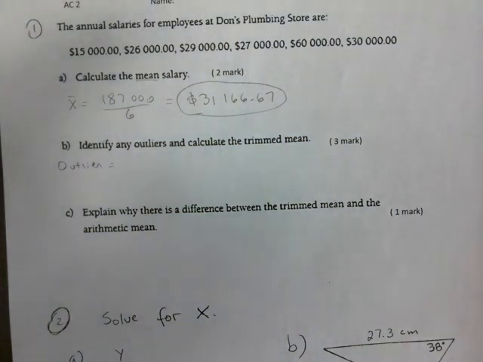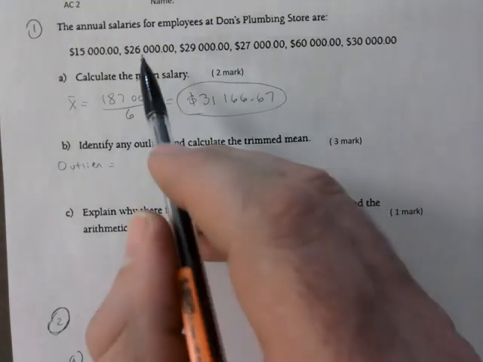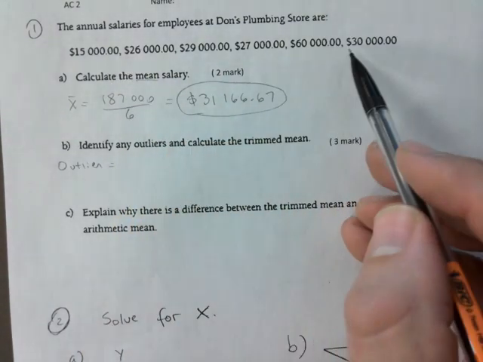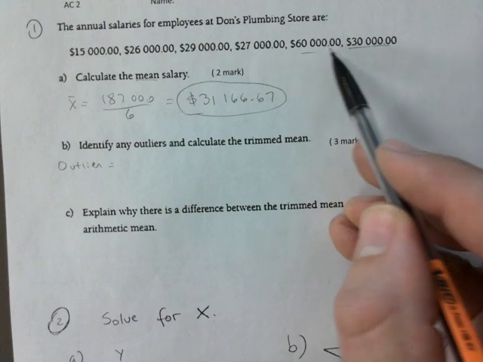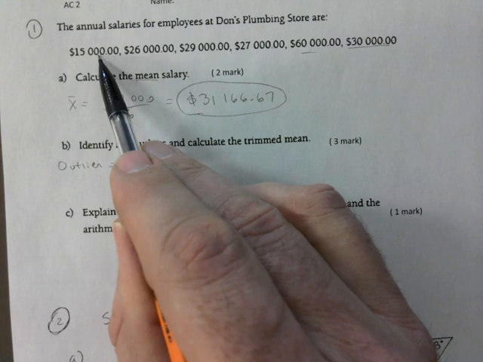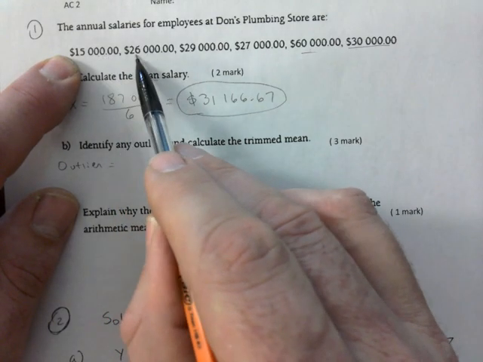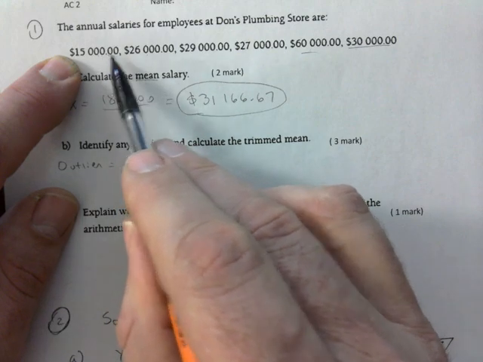Okay, well, in this case, the trimmed mean will still be correct. But if I look at the jump from the second highest to the highest, there's like a 30,000 jump, right? From the 15,000 to the next one, it's about 9,000 of a jump.